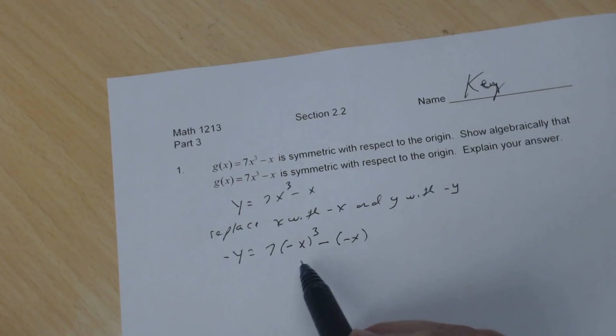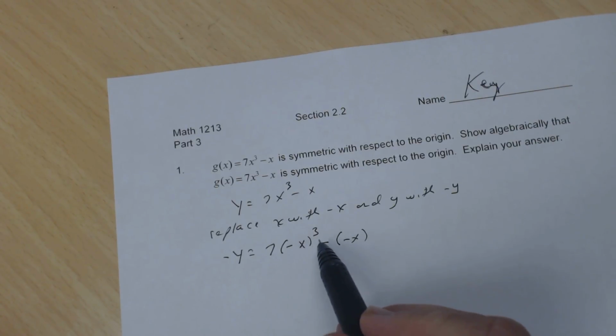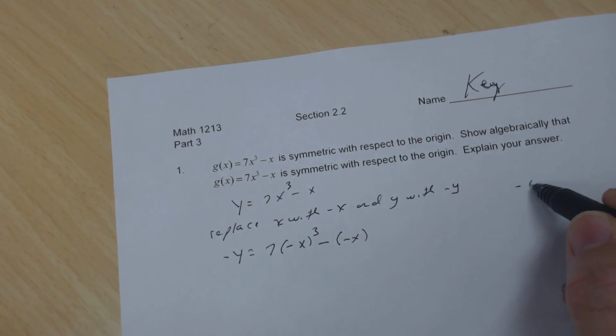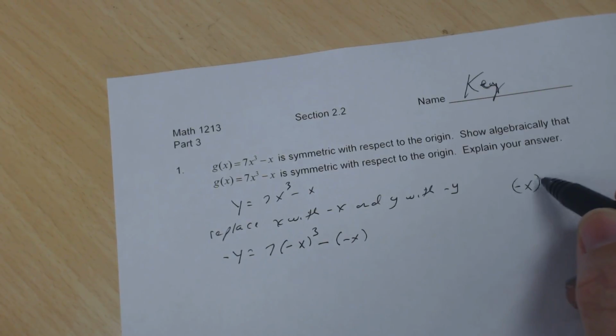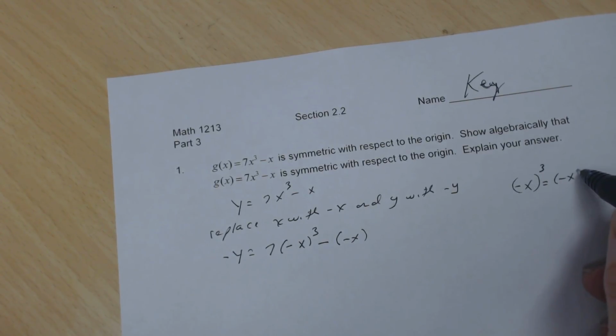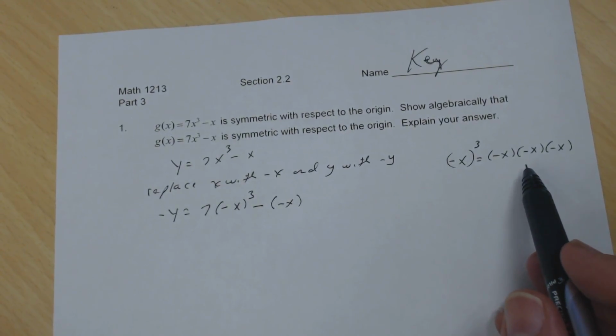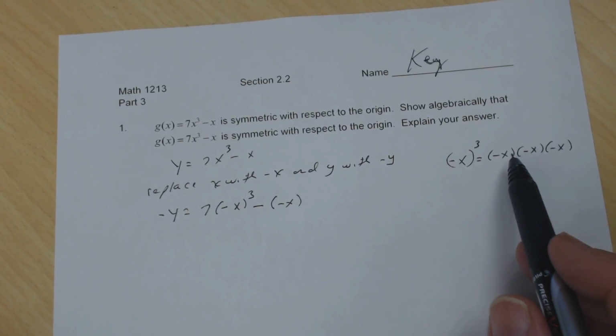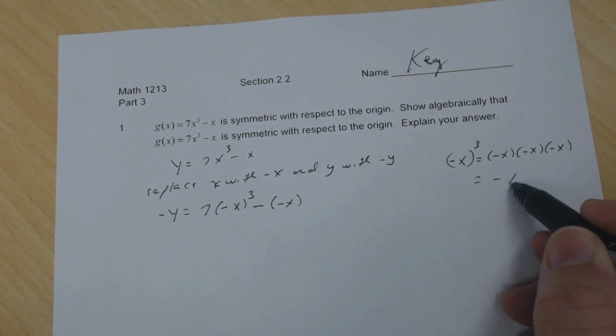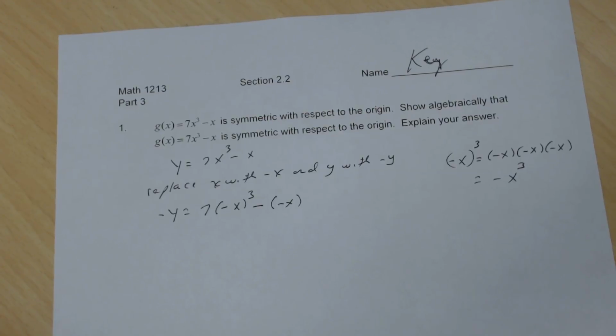Now let's talk about what this means right here. This negative x in parentheses cubed means negative x times itself 3 times. And so a negative x times a negative x times a negative x is a negative x cubed, looking like this, without parentheses.